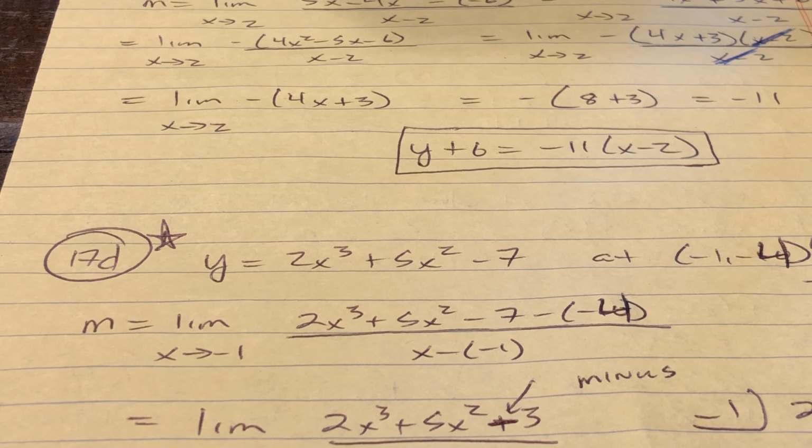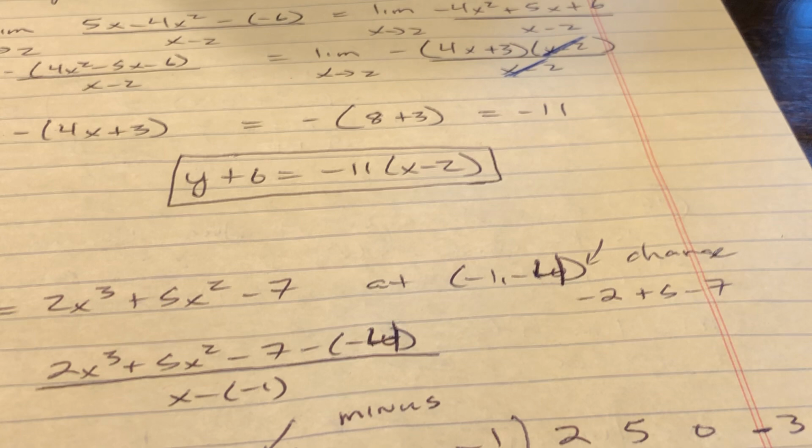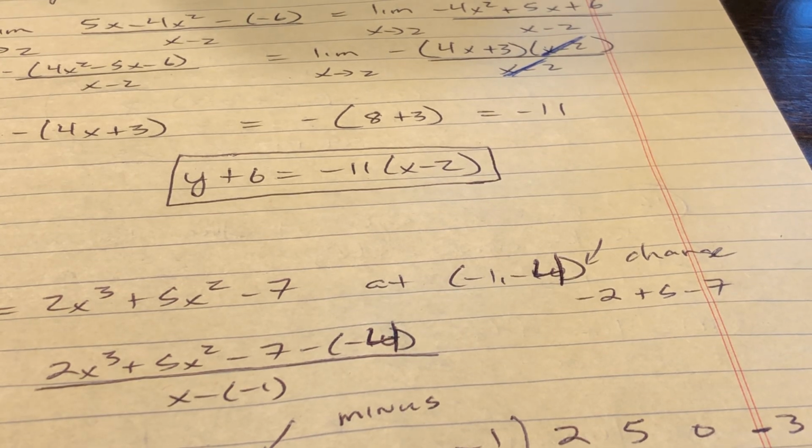So we have y is equal to 2x cubed plus 5x squared minus 7 at negative 1, negative 4. You need to change that. I must have thought of it as just a regular 5x, not 5x squared. I might have made a boo-boo. Because if you don't change it, you'll notice that x plus 1 is not a factor. Synthetic division doesn't work. So that's how you can tell if I made a mistake, or most likely these will be very well checked for your quizzes and exams, so don't have to worry. But yeah, I made a boo-boo, so it needs to go to negative 4.